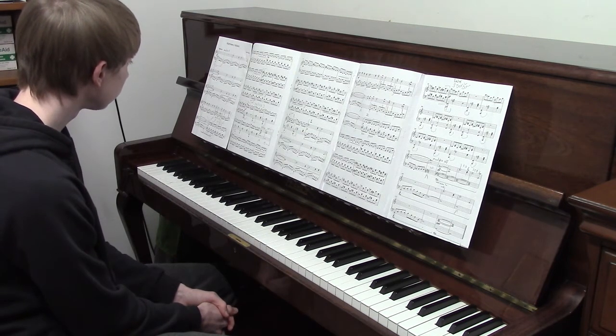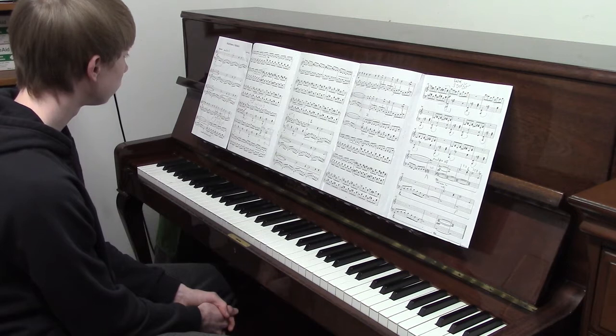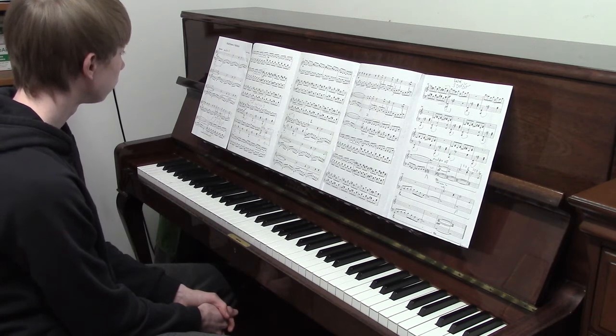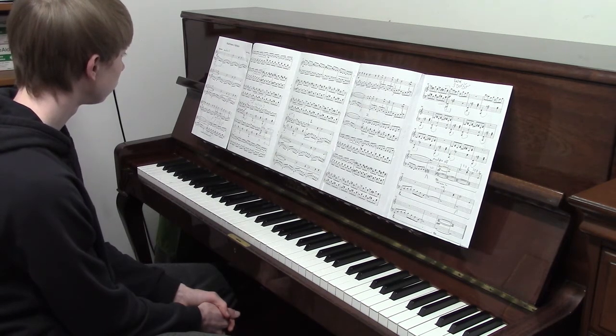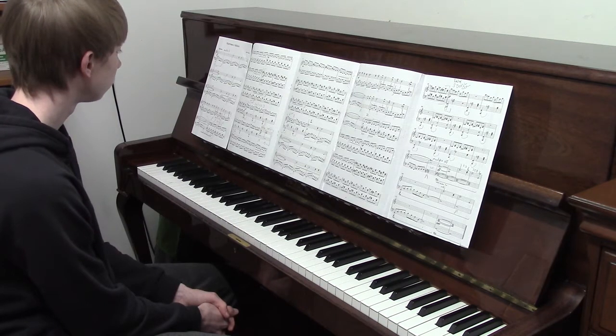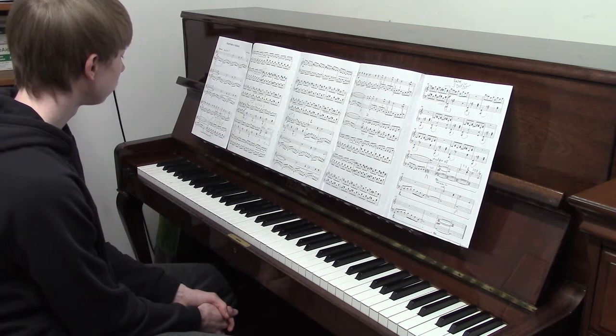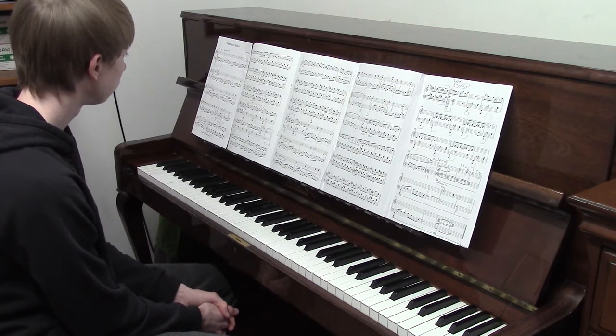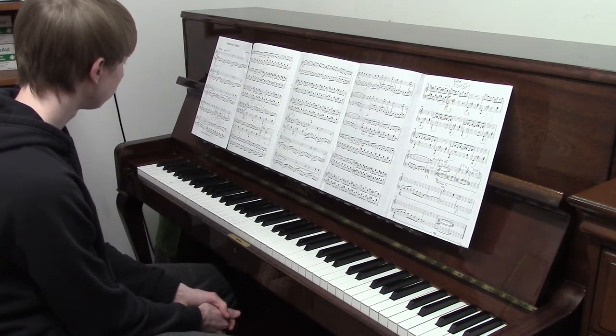And don't be frightened to use lots of shoulder weight on that bottom section in your left hand to let it really dig deep. So you're digging deep into the keys and making quite a big sound when you play that section.